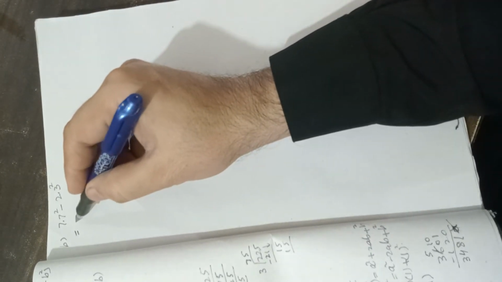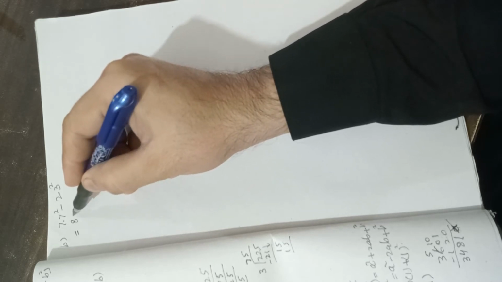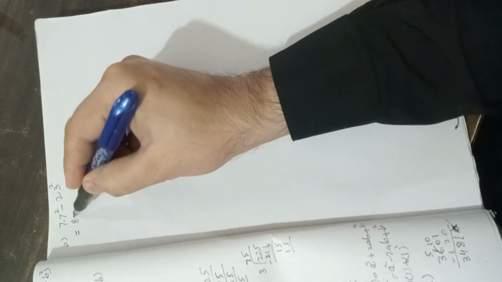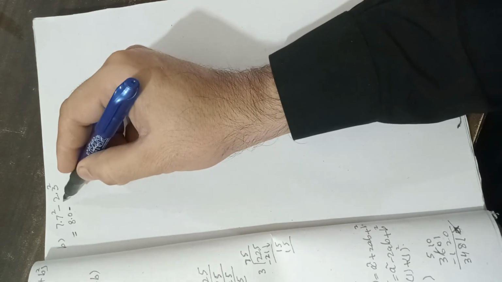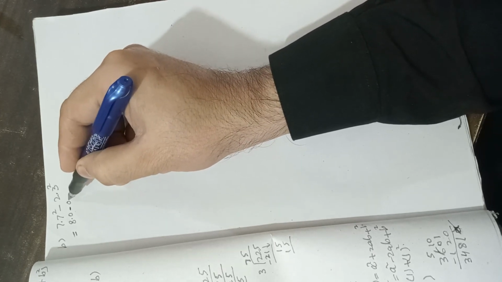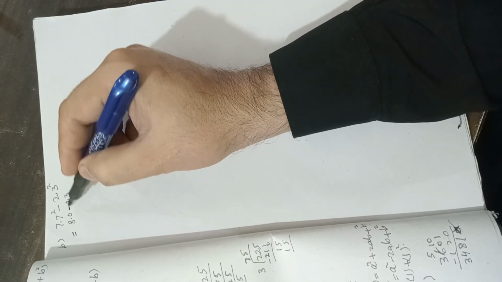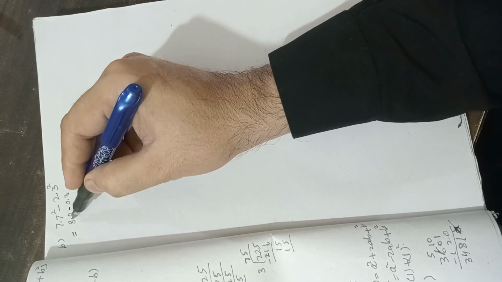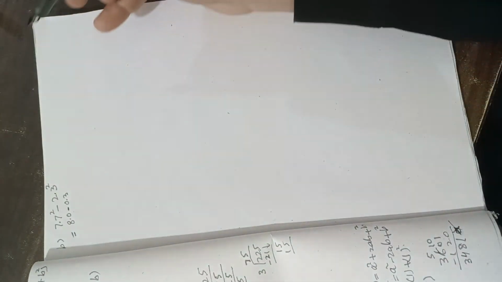If we subtract 0.3 from 8, the answer is 7.7.